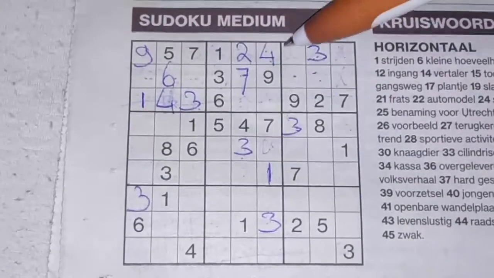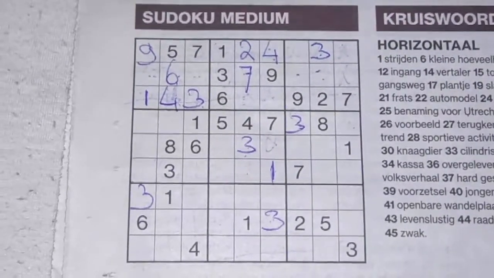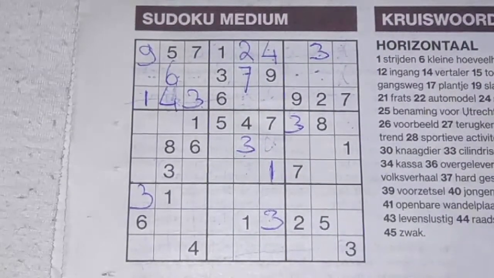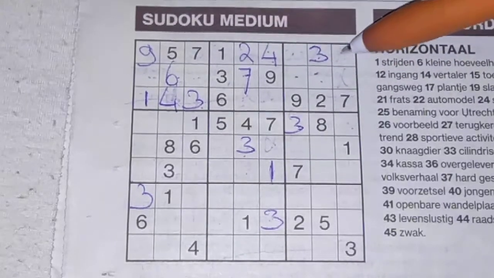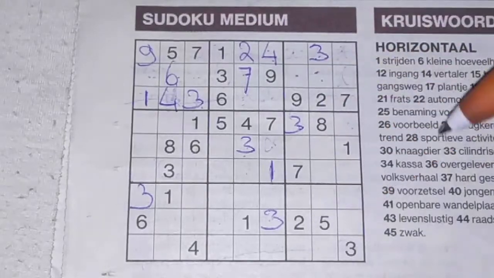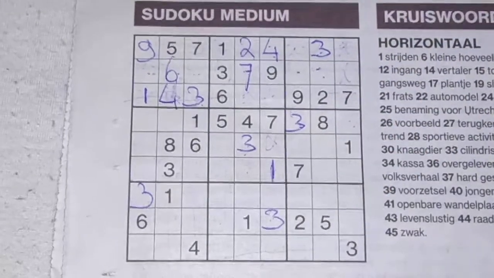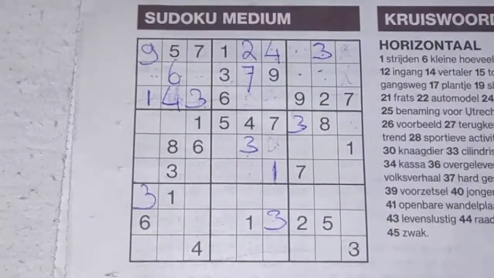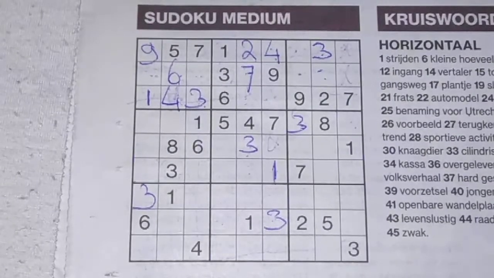Then 2 numbers left in the first row for the numbers 6 and 8. I cannot fill this yet. Need to wait for more information. Then let me see which number I can use.